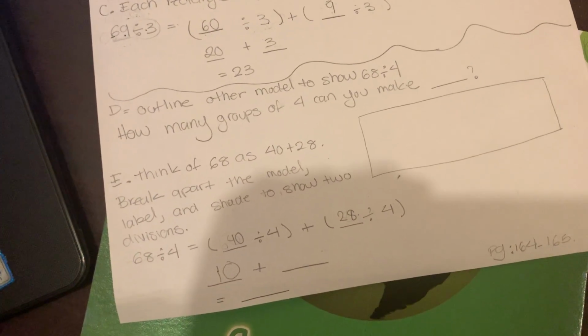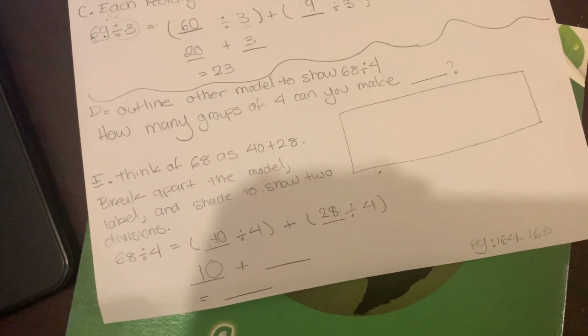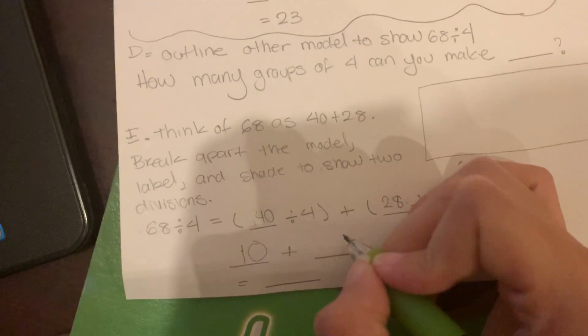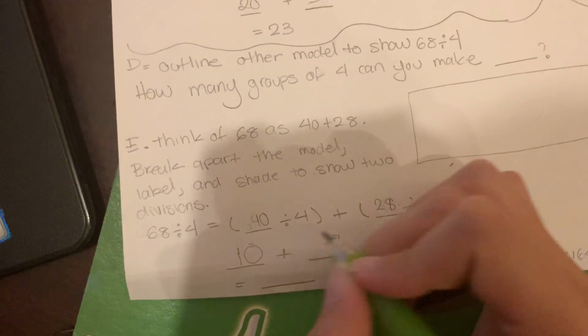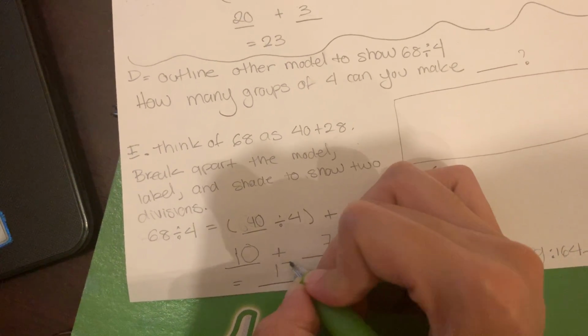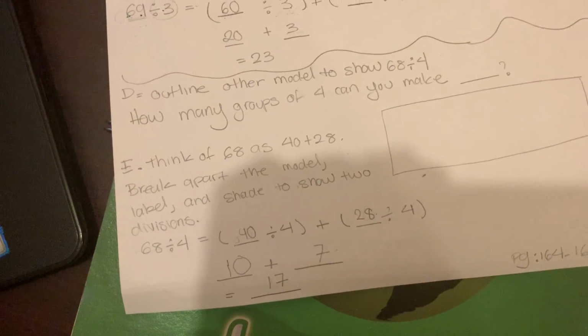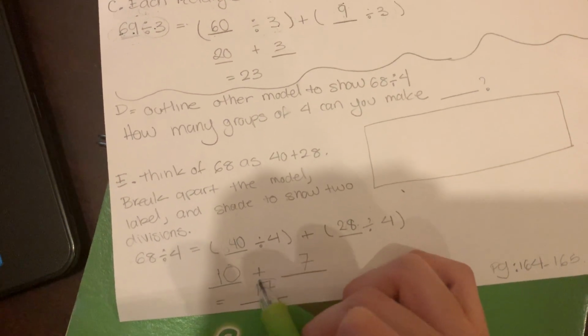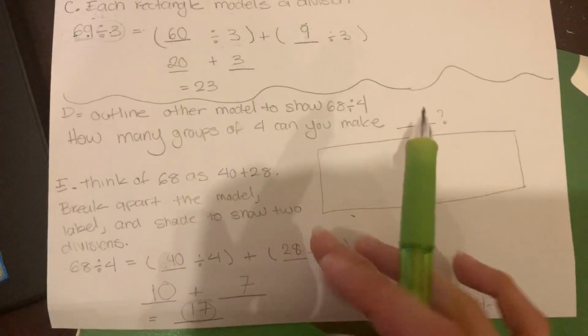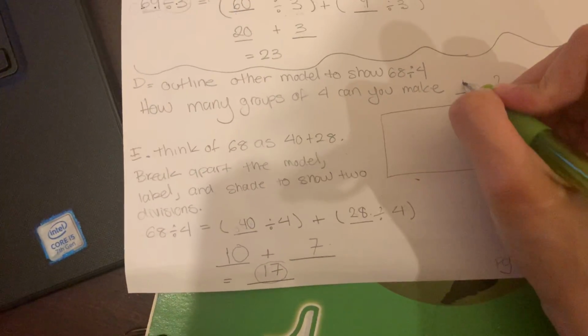Now all you have to do is divide 28 by 4, which is 7. Now you add 10 plus 7, which is 17. So that is the answer for that division. 68 divided by 4 is 17.